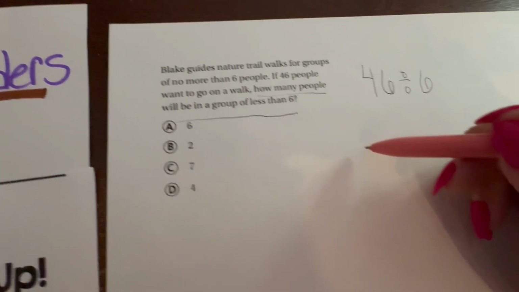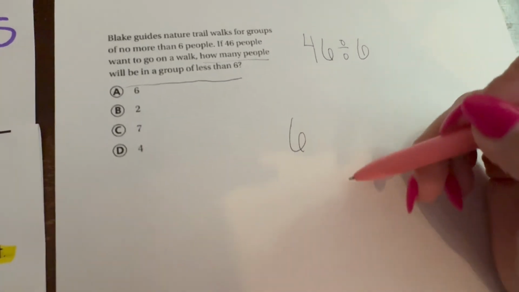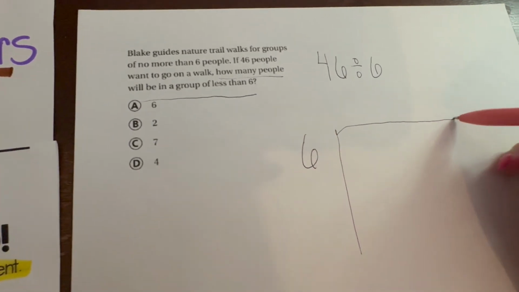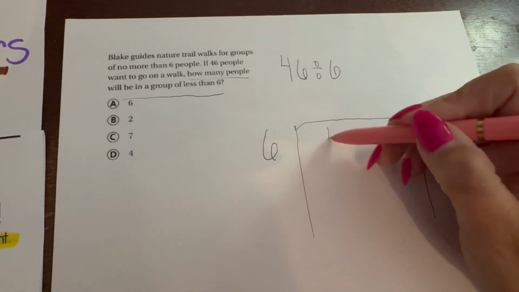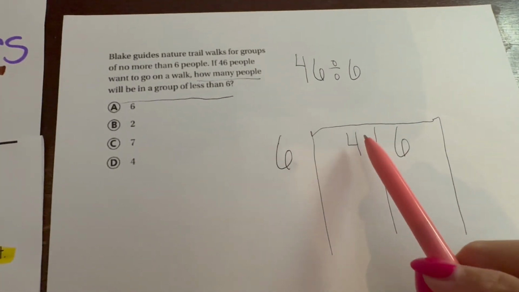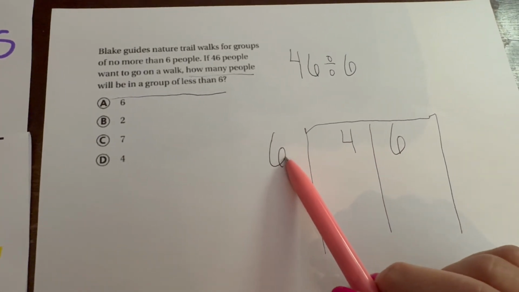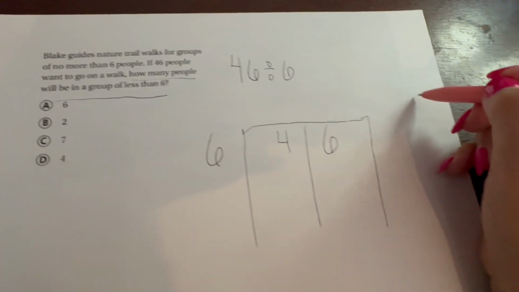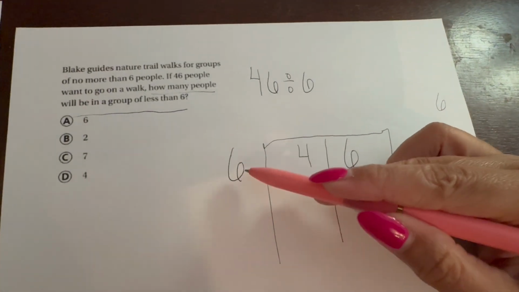And so let's start with dividing, and we're going to be dividing these using our box method. Okay, so we have 46 divided by 6. And we always start with doing our multiples of the divisor, which is 6.